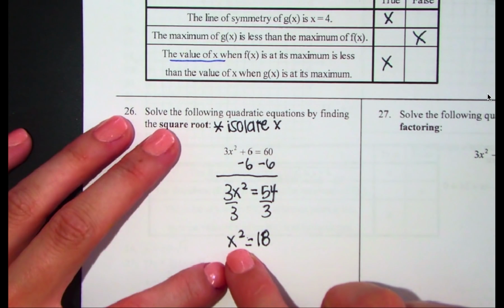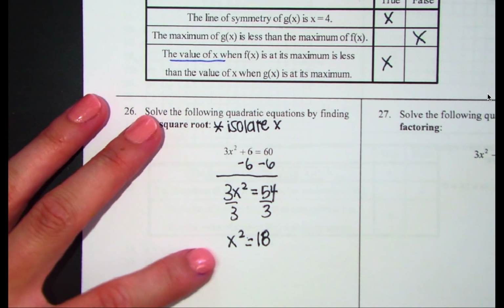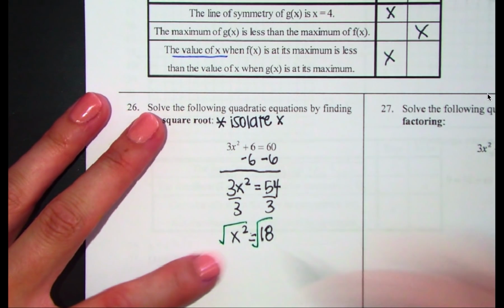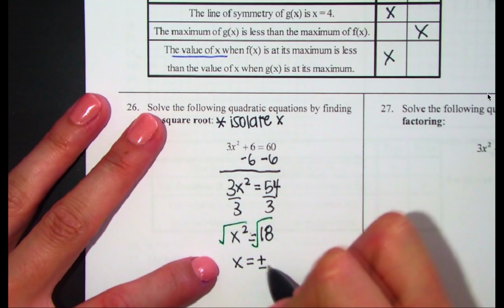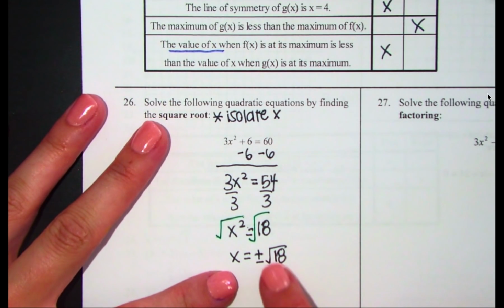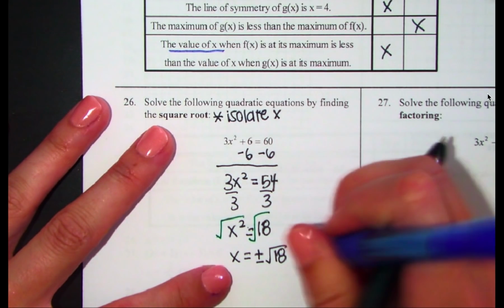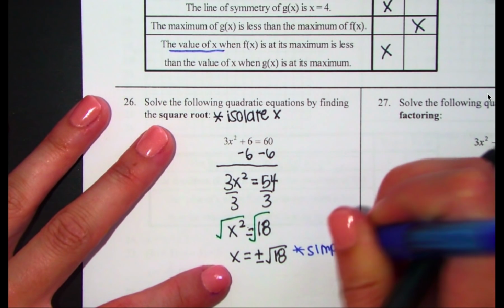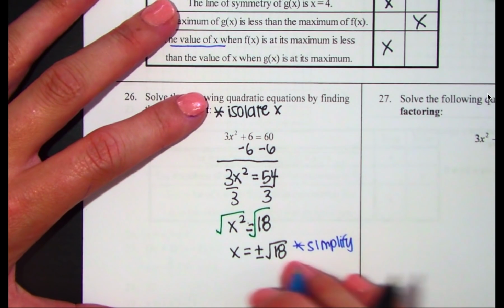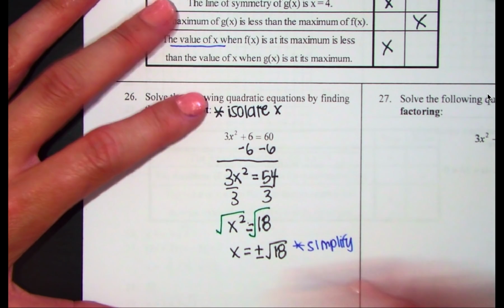My next step is to get rid of the square by doing the inverse operation for squaring, which is to do the square root. So I get x is equal to plus or minus square root of 18. We're not done. We don't want to leave our answer like this because we can actually simplify this. So I'm going to write down this list of perfect squares. This list that I'm about to write is the only way that we break down square roots.